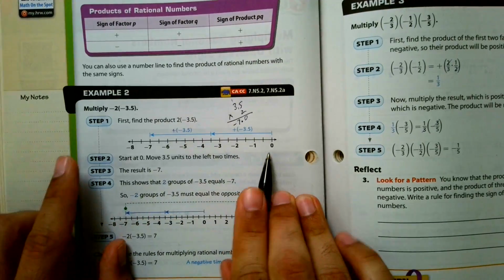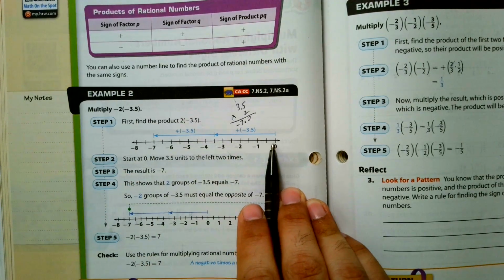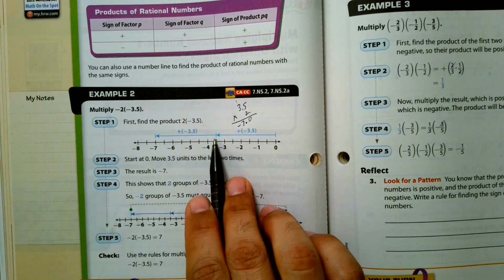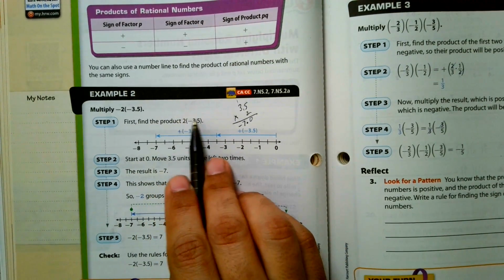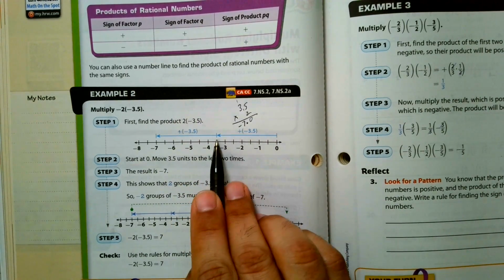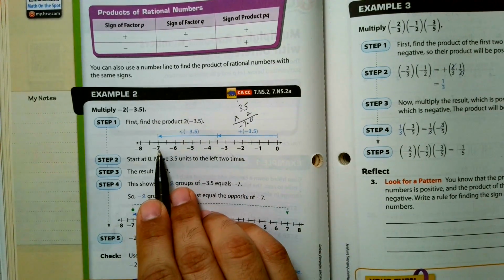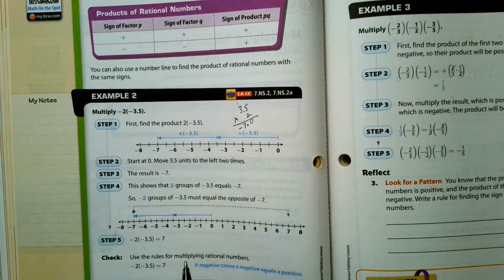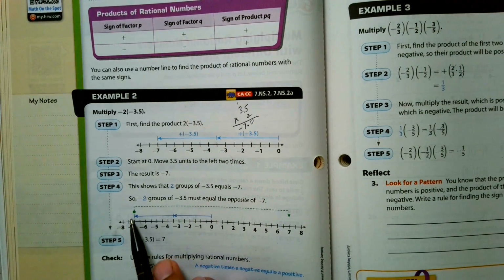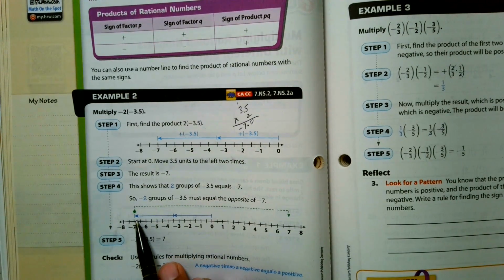So they're showing you on a number line that two groups of negative 3.5 is going to end up at -7. That's what they're showing you here. So you will need to understand how to do that. All right?